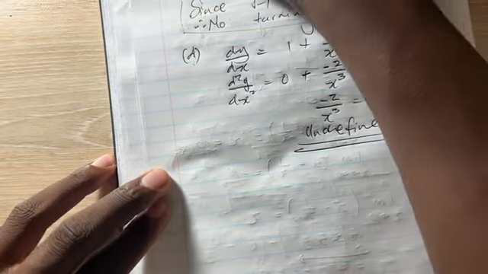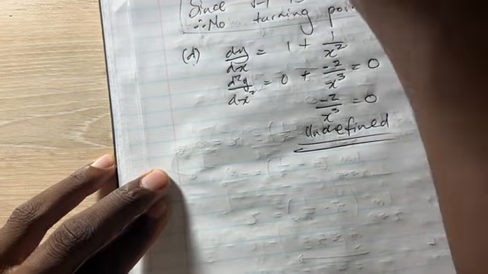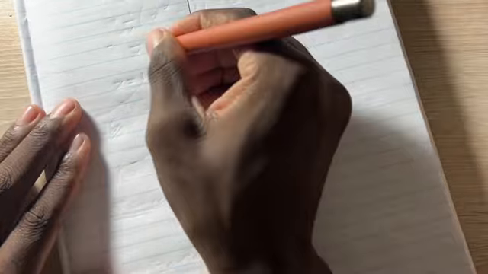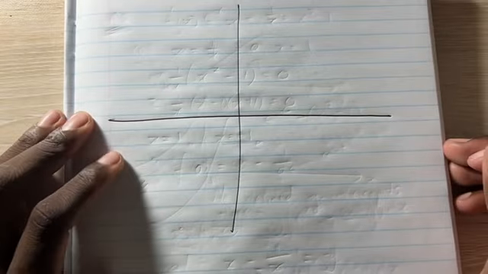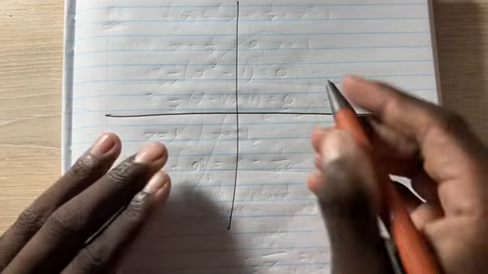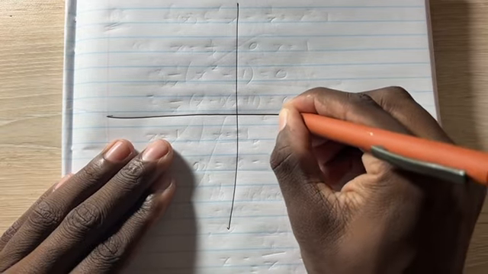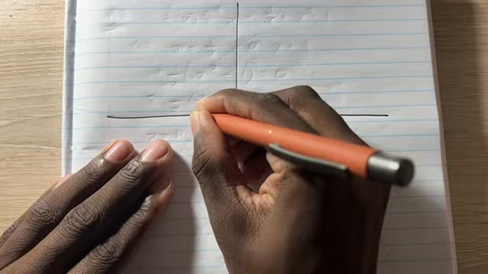Now it's sketching the function. To sketch the function, our x-intercepts were at 1 and negative 1, if my memory is serving me well.